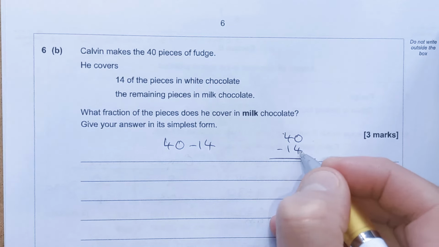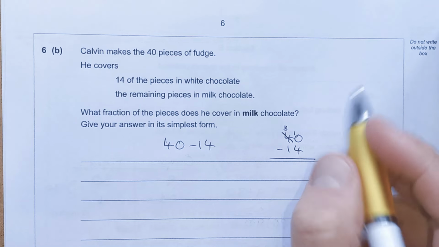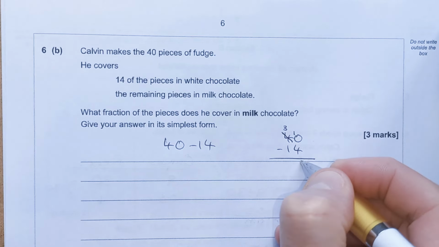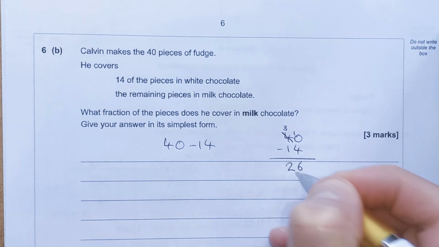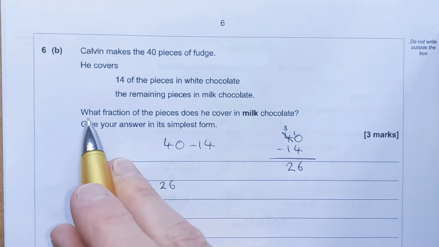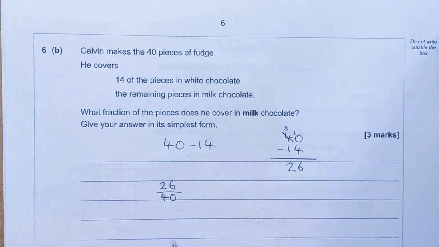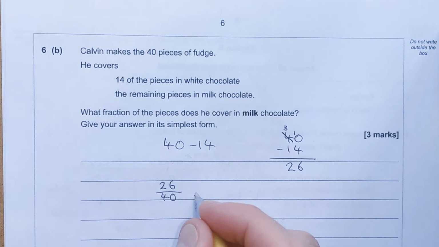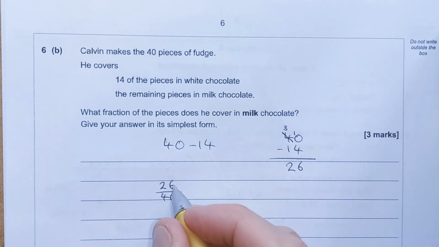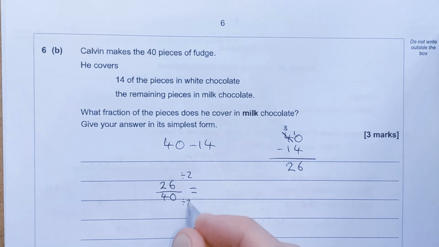I can't take 4 away from 0, so I'll reduce this to a 3 and make that 10. So 10 minus 4 is 6. 3 minus 1 is 2. So that means we've got 26 pieces of milk chocolate. They want it as a fraction, so it's going to be 26 out of the original 40. Okay, now they said in its simplest form. So we need to find at least one common factor of these two numbers. Well, they're both even numbers, so I know that we can divide them both by 2.